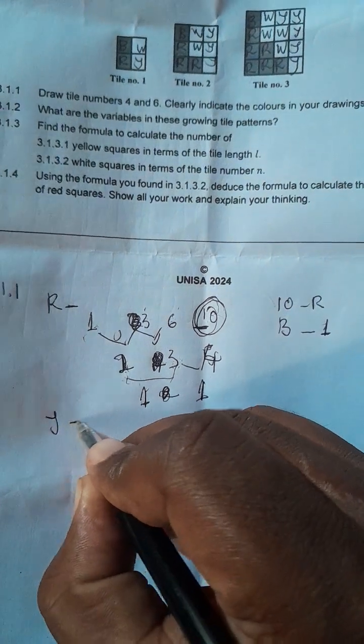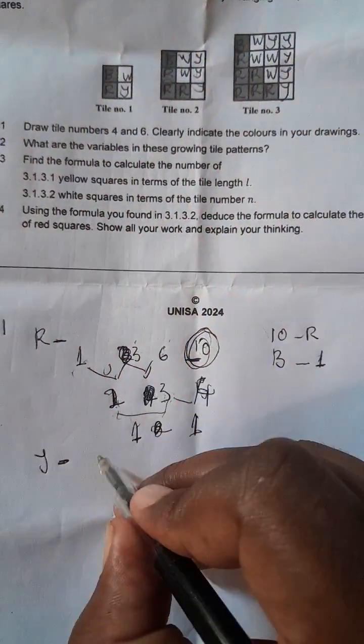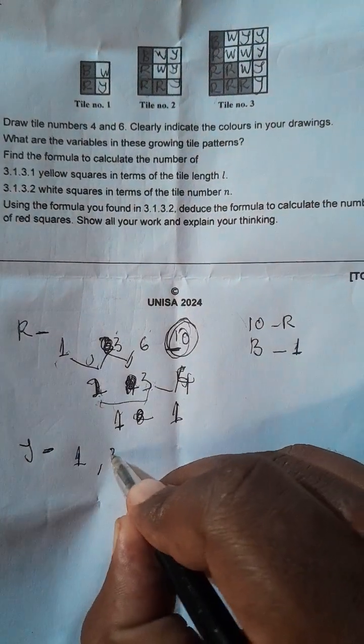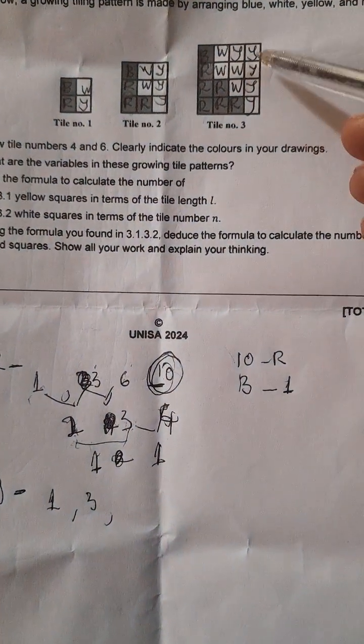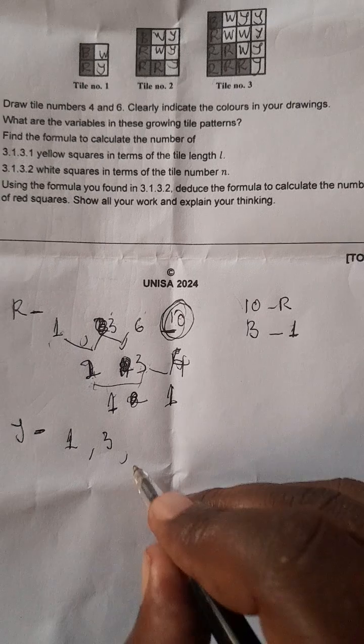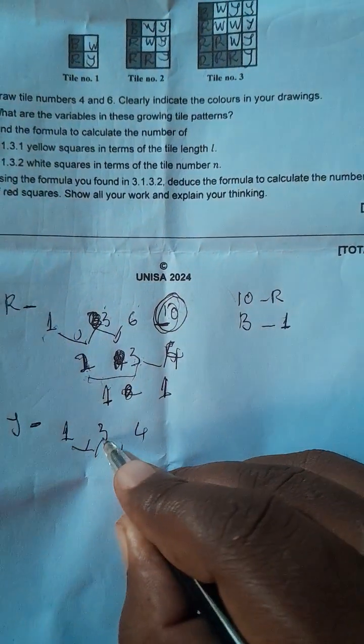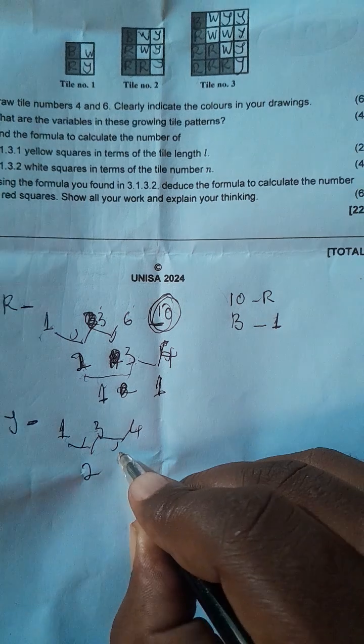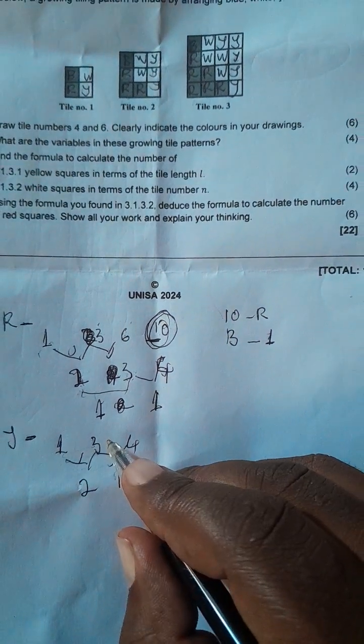What about yellow, guys? Let's go to yellow. How many yellows do we have at tile number 1? 1. How many yellows do we have at tile number 2? We have 3. How many yellows do we have here? It's 1, 2, 3, 4. So we got 4. So let's work. 3 minus 1, it's 2. 4 minus 3, it's 1.